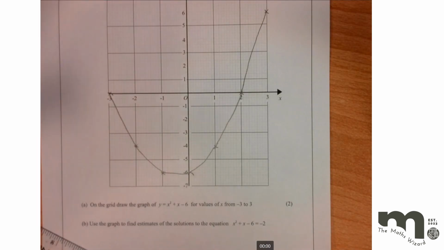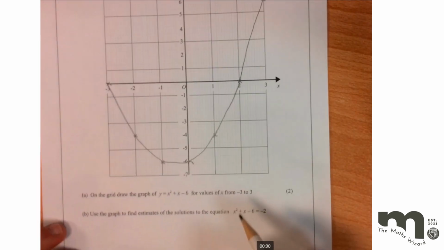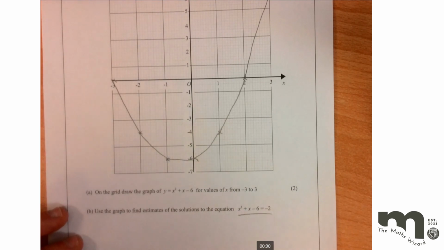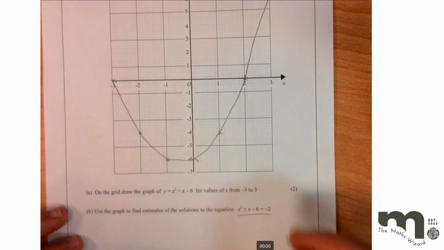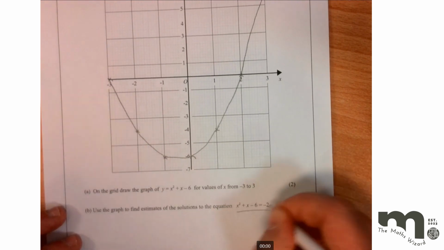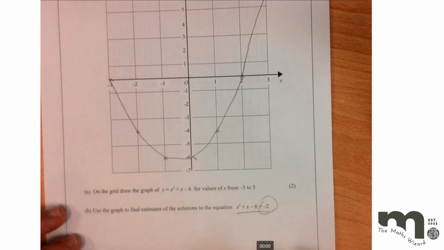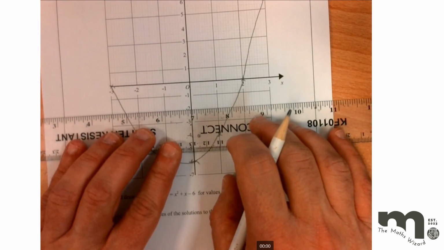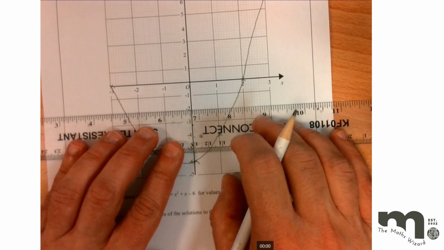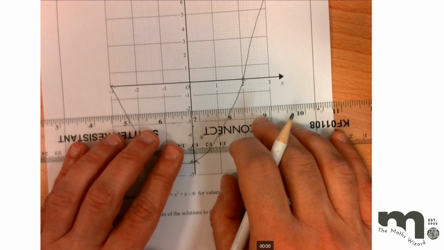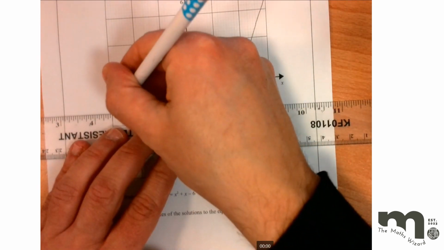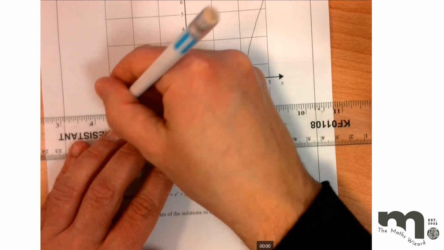Now, as well as the drawing, they sometimes ask you additional questions like the one here. It says use the graph to find estimates of the solutions to the equation x squared add x minus 6 equals minus 2. You might notice that the y has been replaced by this minus 2. So what we need to do here is find the minus 2 on the y-axis. It's just there, as you can see with my ruler. And you've got to draw a line through that. Like this, nice straight line.